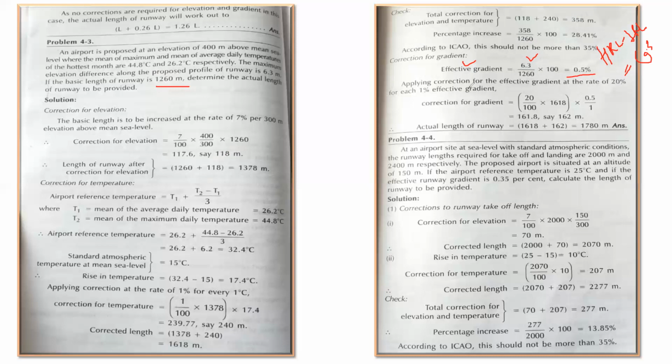So now applying correction for the effective gradient at a rate of 20% for each 1% effective gradient. Correction for the gradient is how much? 20 divided by 100 into the corrected runway, 1618 that you got from here, and for this you multiply this effective gradient, 0.5. This will be in percentage only, so don't divide it by 100 again. Directly you have to input 0.5. If it was 0.7 here, you would input 0.7. Try this calculation, and you will get 161.8, which comes out to be 162 meter.